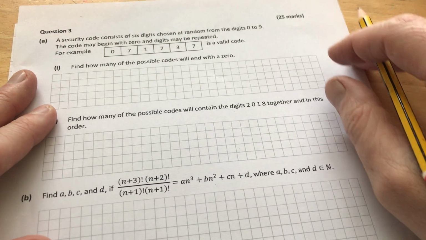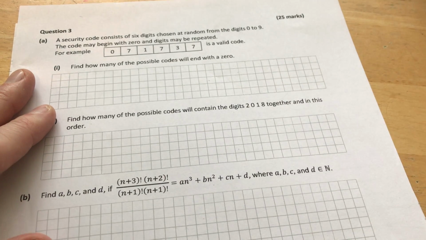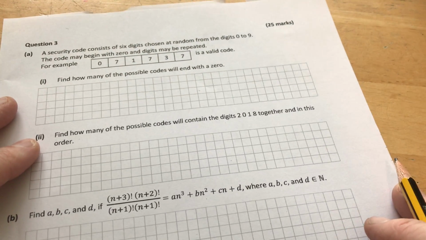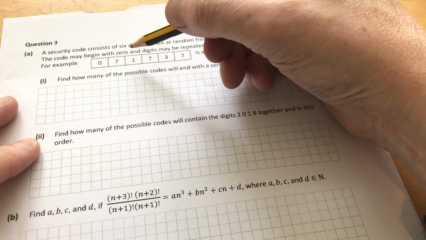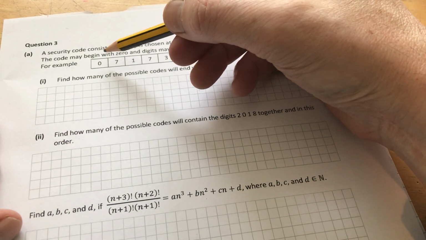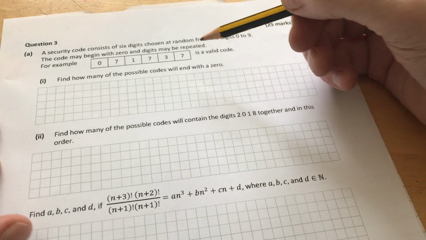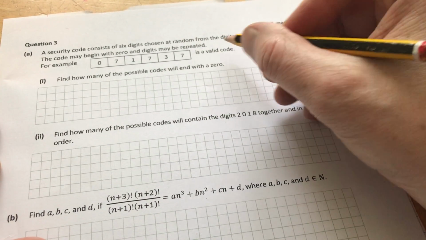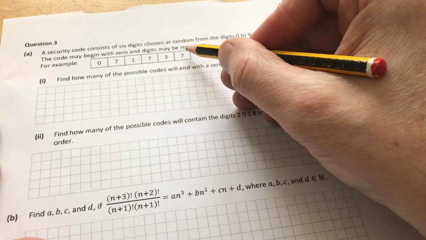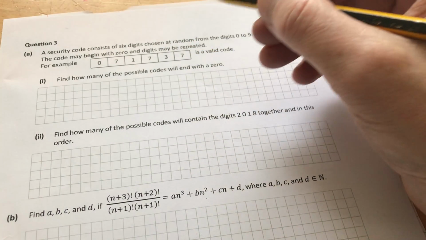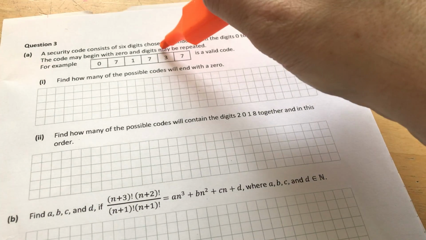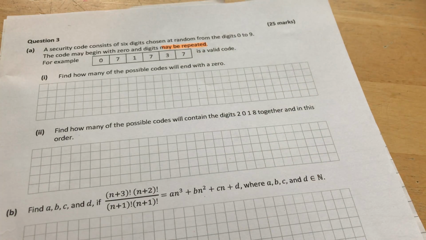Okay, in this video we'll look at the 20, actually I don't know what year it is, but it was one of the questions assigned. A security code consists of 6 digits chosen at random from the digits 0 to 9. The code may begin with a 0 and digits may be repeated. So that's all very important. You're allowed to have the code 000000, for example. So that'll be okay. They may be repeated.